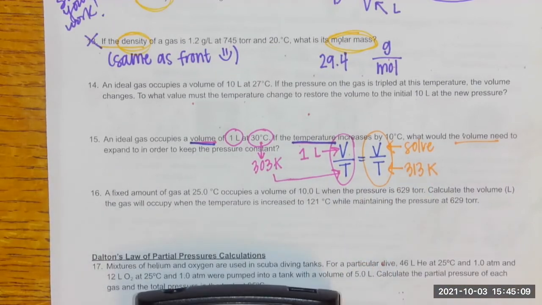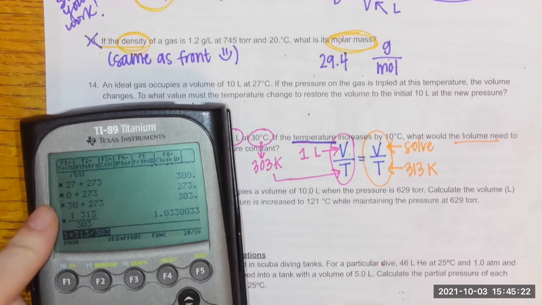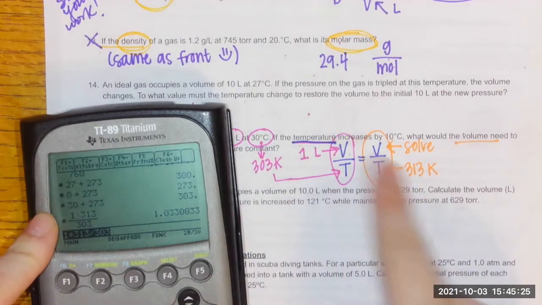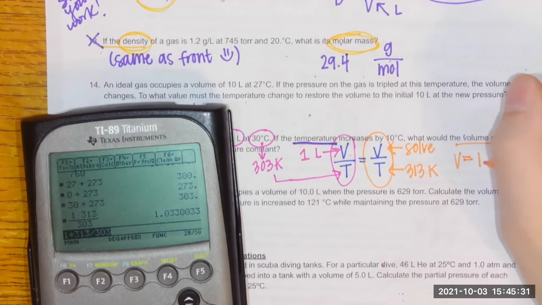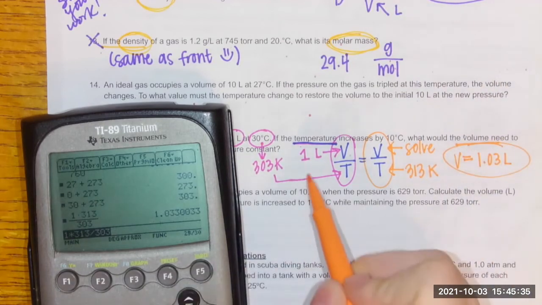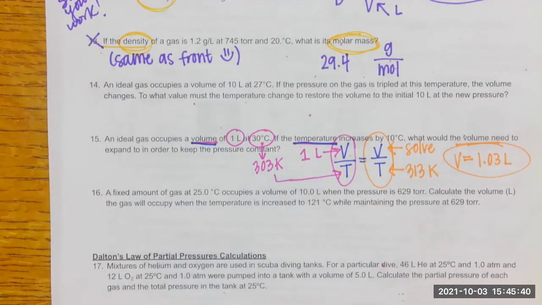So cross multiply and divide. 1 times 313 divided by 303 equals, sorry, let me scoot that up. 1 times 313, cross multiply, divide 303. My volume would need to expand to 1.03 liters instead of just 1 in order to keep the pressure constant.